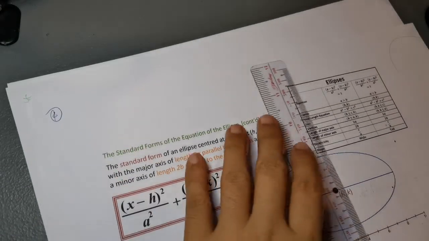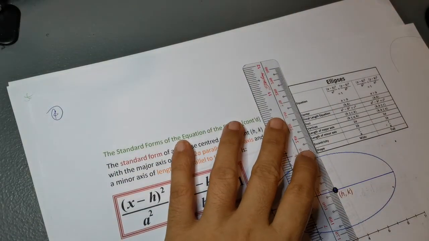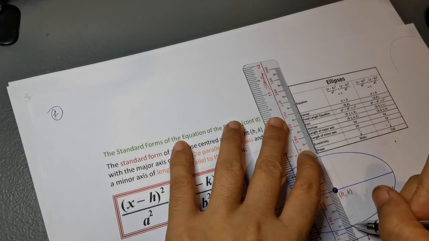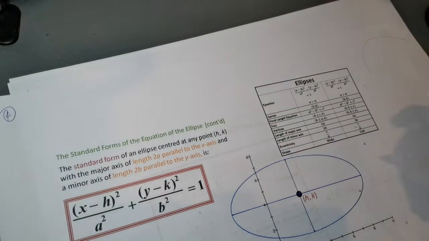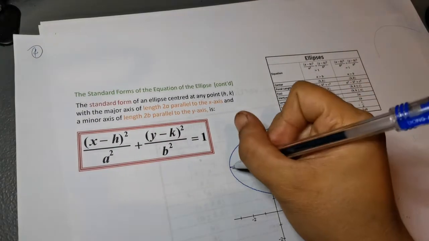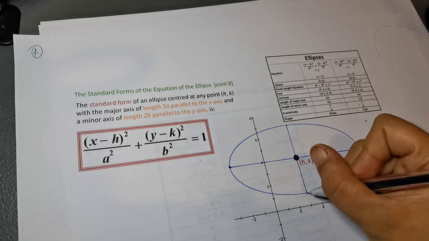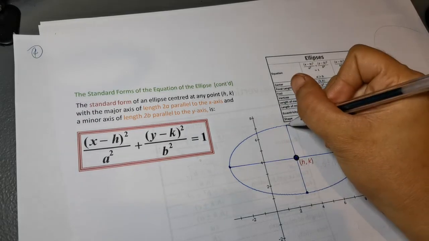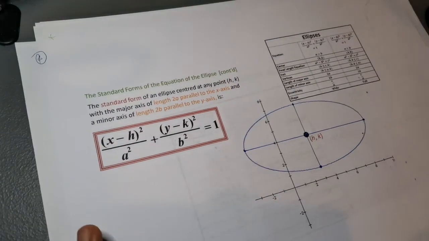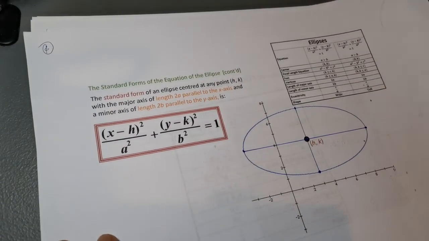And we have here the minor axis. Ayan. Okay. And then we have here our vertices and our co-vertices. And later, we are going to solve for the foci.